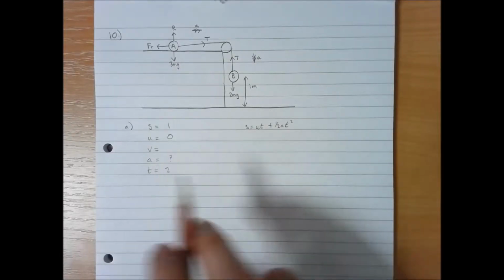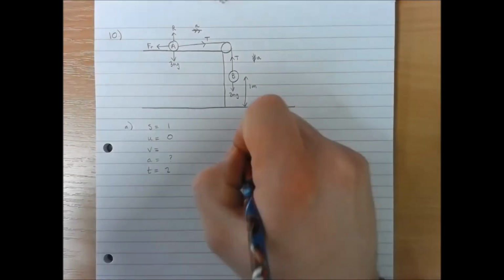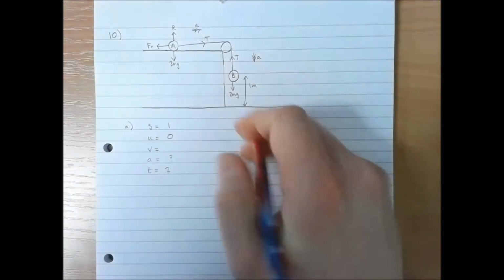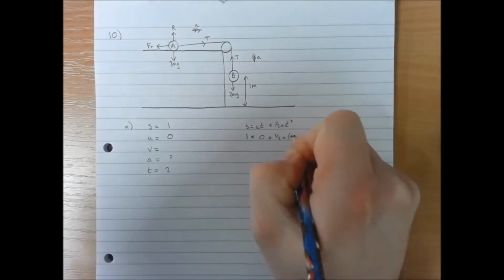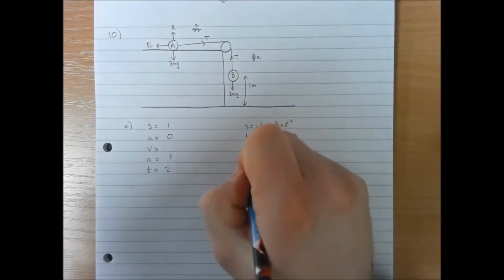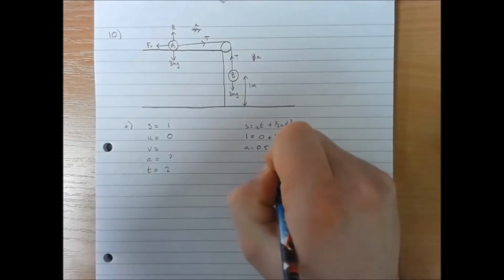So the equation that I want to use is s equals ut plus half at squared. Substituting in gives us 1 is equal to 0 plus half a times 2 squared, and this gives us a equals 0.5 meters per second squared.